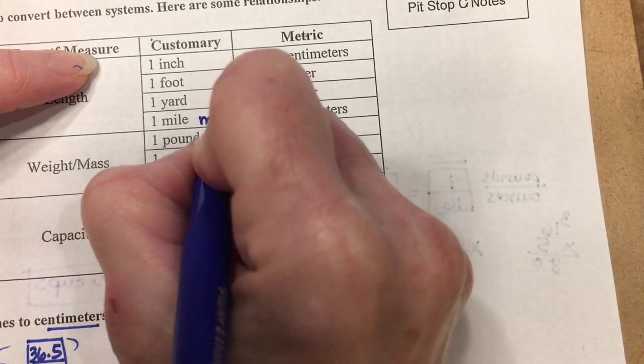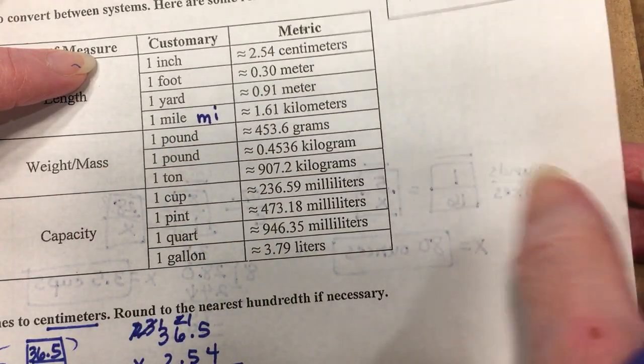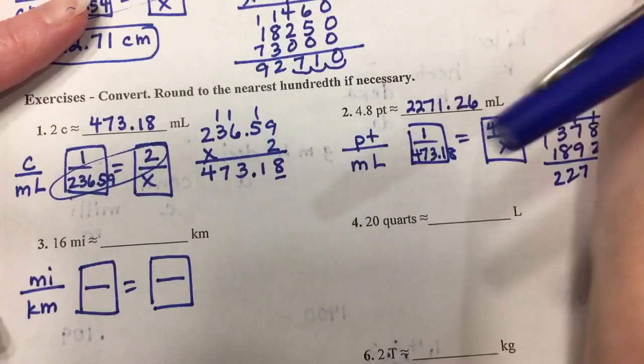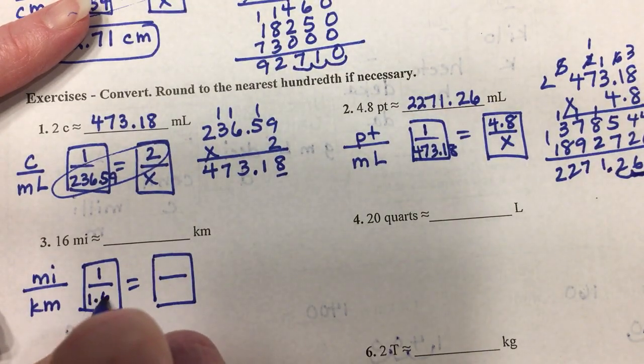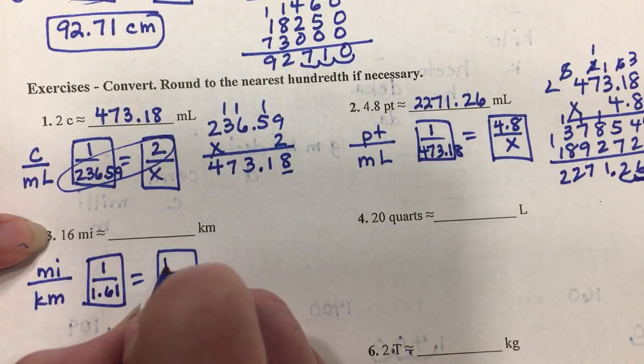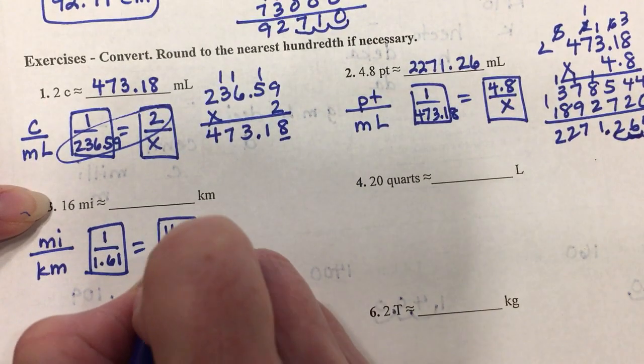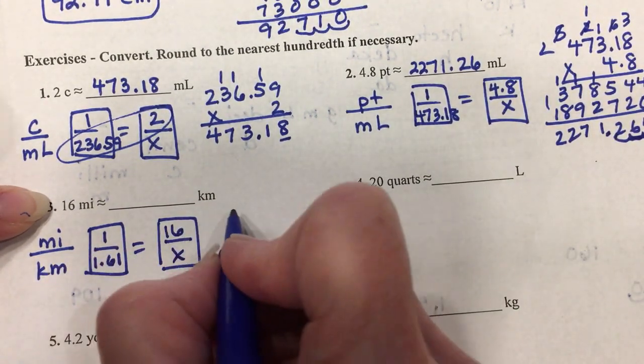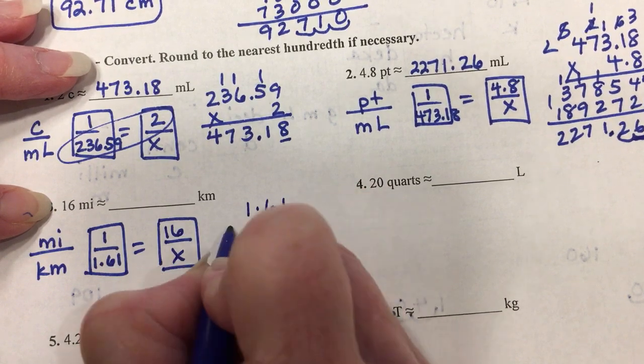Miles, I'm converting to kilometers. So 1 mile is 1.61 kilometers. Okay, and I know 16 miles is what I need to change. And then again, I'm really just multiplying 1.61 times 16.